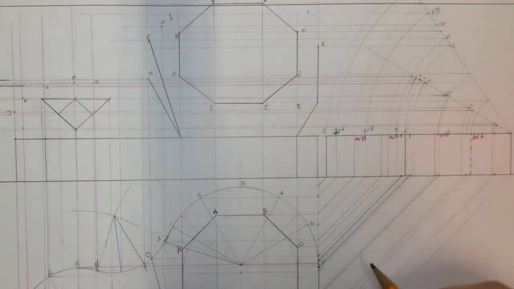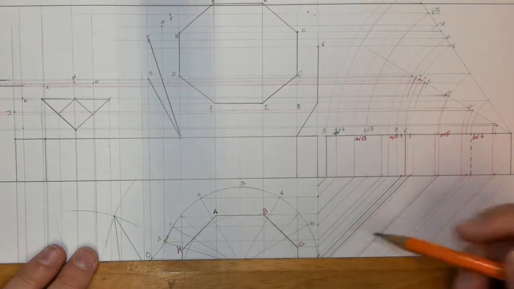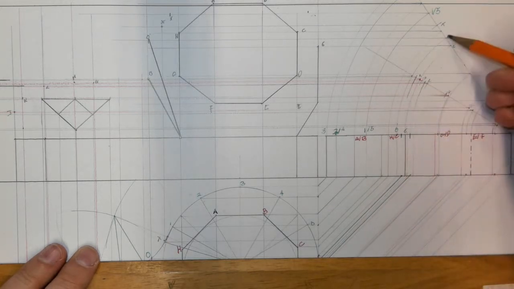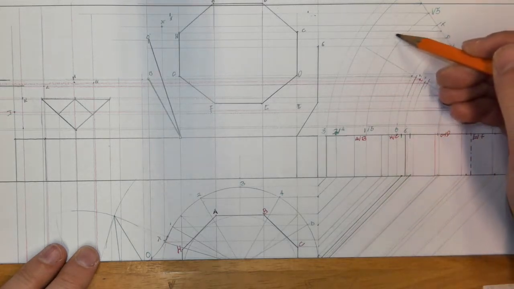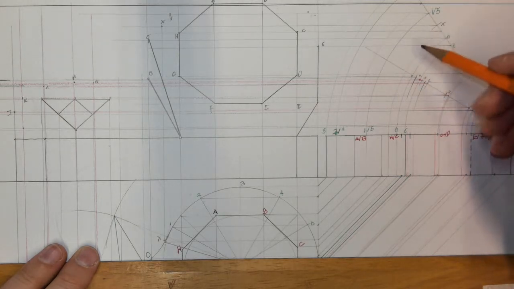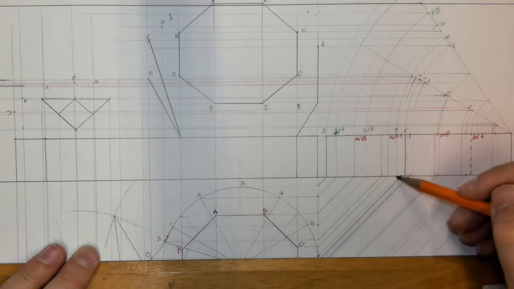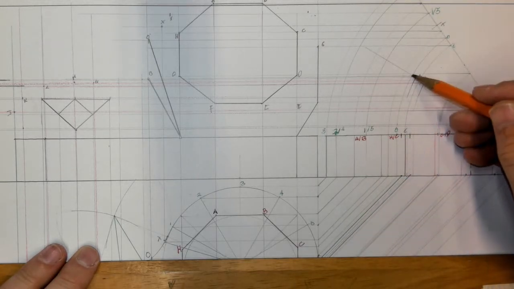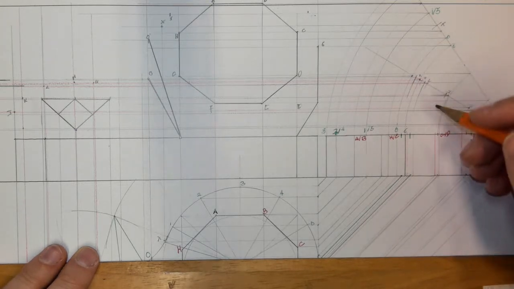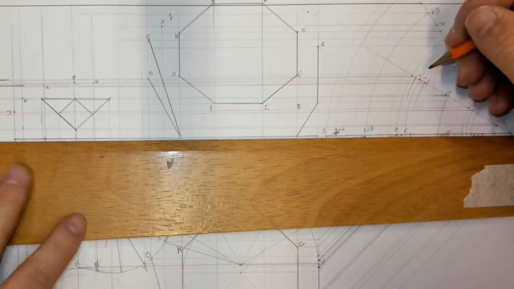Now I don't like the look of this point O here, so I'm going to check that by bringing this over, rotating it up and going across, and yeah, it's right there. And then what about it on its 30-degree line? Yeah, I'm happy with it on its 30-degree line. I'll tell you what, I'll just check there.